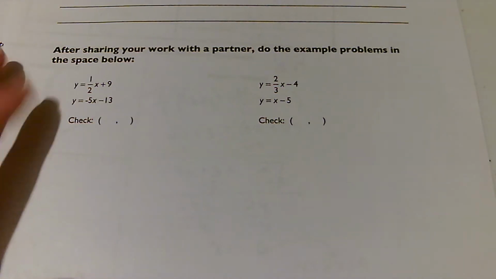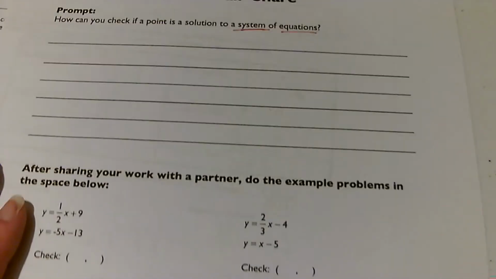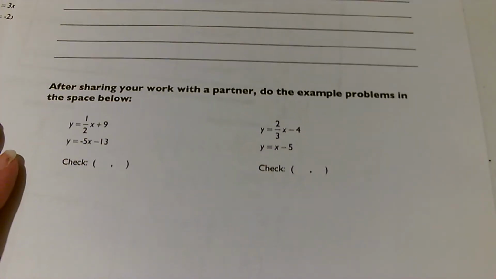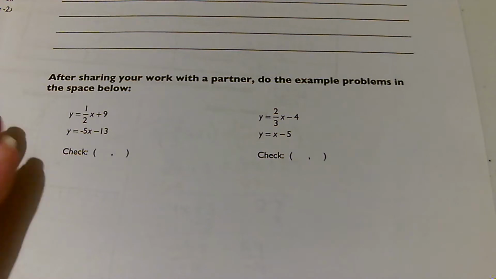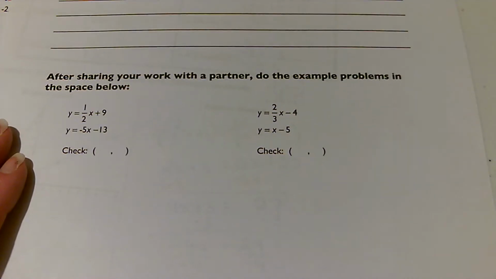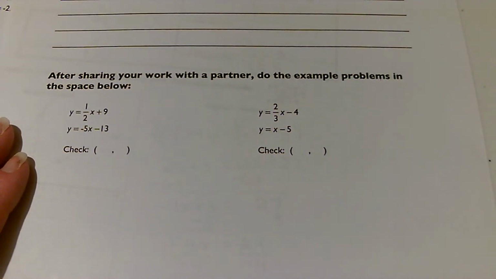Share your work with your partner. It shouldn't look exactly the same because you're putting it in your own words, but you can check with your partner to see if you missed anything. Then you're going to do these example problems. When everybody's ready to see the answers to these, we can play the next video.